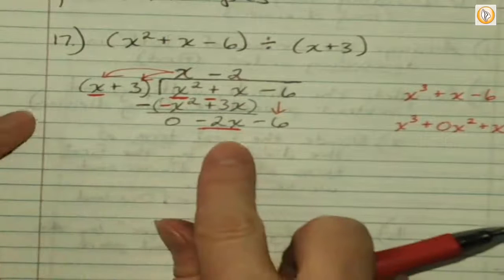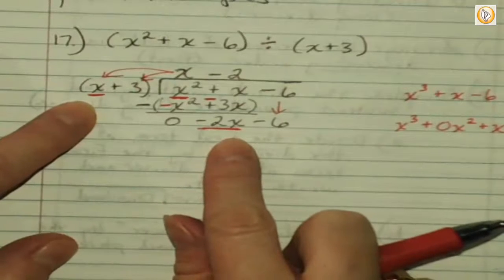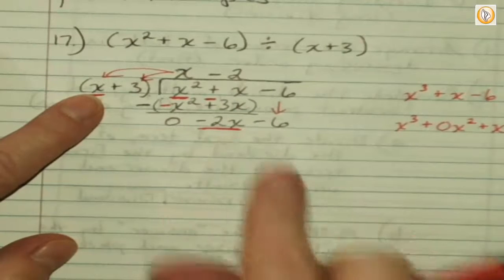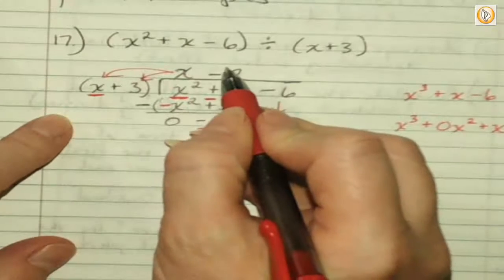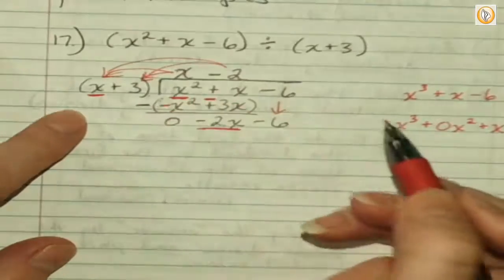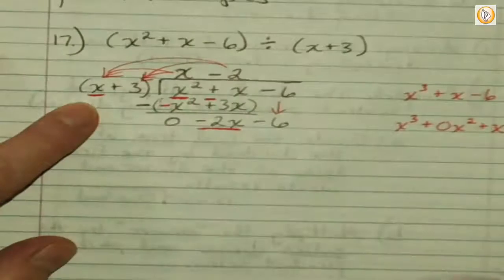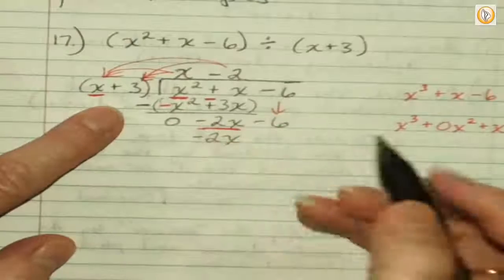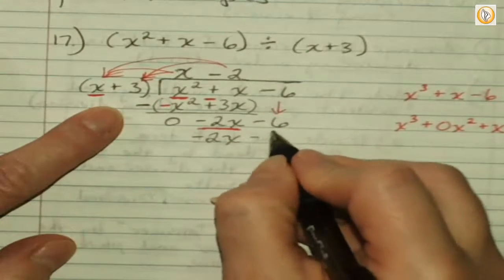When the bases are the same and we're dividing, you subtract the exponents, so it kind of cancels out. So now we're going to take that negative 2 and multiply it by everything in the divisor. So negative 2 times x is negative 2x. Negative 2 times 3 is negative 6.